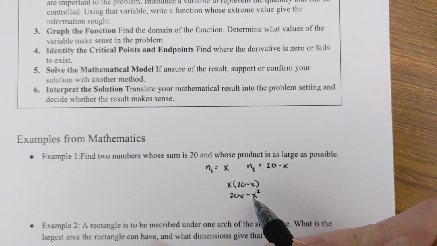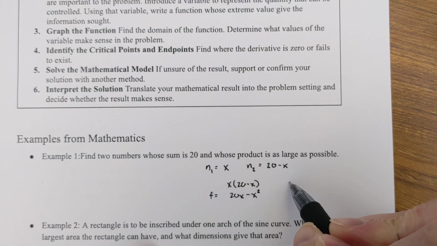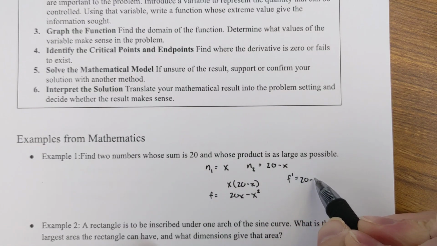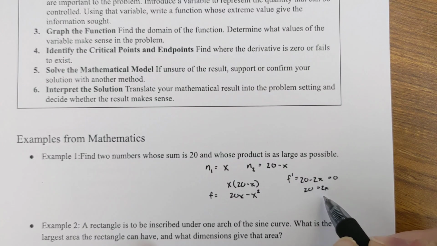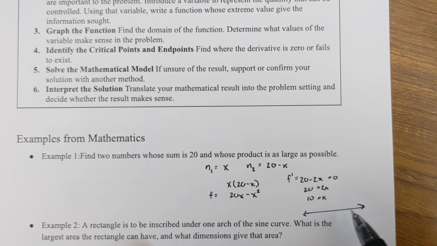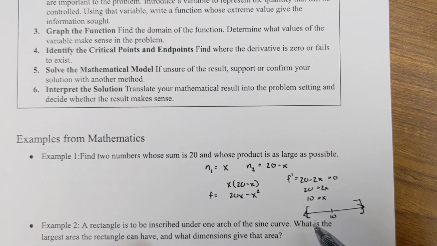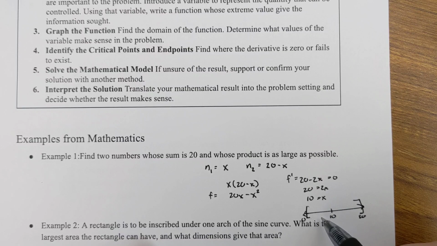So if I'm looking for a maximum or minimum, this is my function. If I find f prime, which is 20 minus 2x, and set it equal to 0, it gives me a critical value. So 10. Now this is bounded because, well, technically it doesn't have to be between 0 and 20, but since we'll talk about positive numbers, between 0 and 10, we'll plug 5 in.